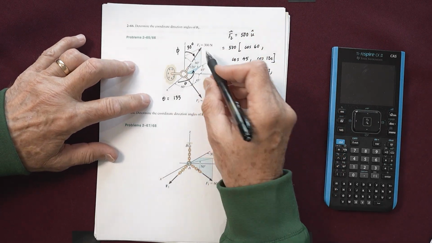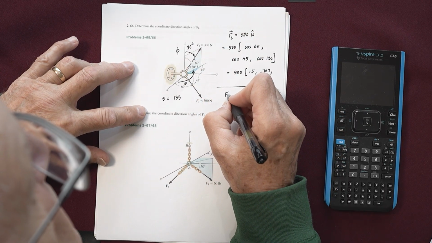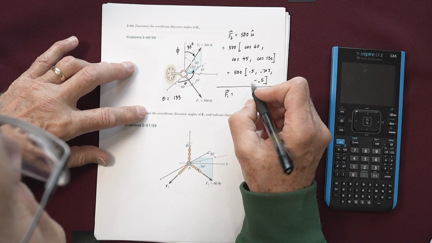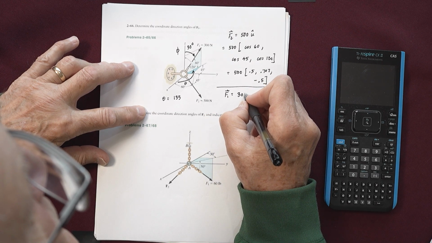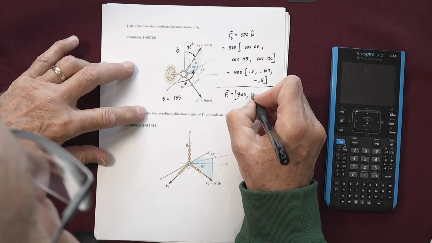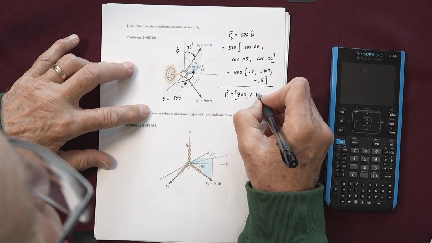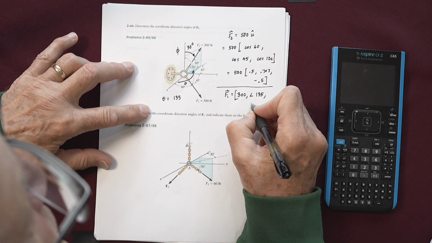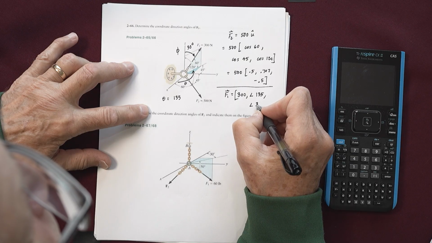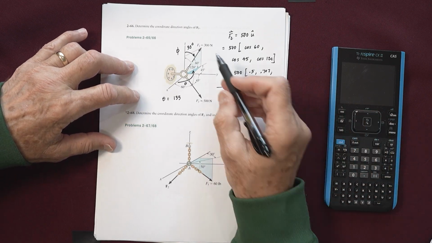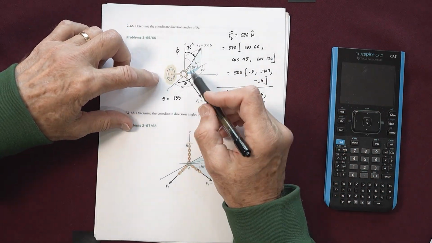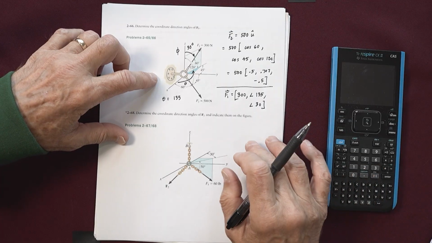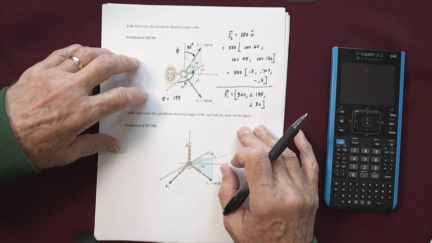And so finally, F1 as a vector is equal to 300 angle 135 angle 30. And again, you could find the projection and the projection of the projections, but this is way easier on your calculator.